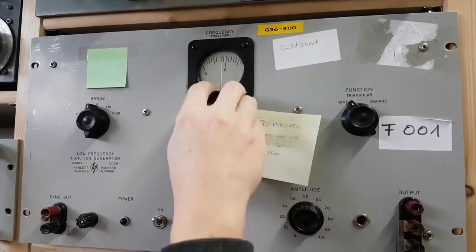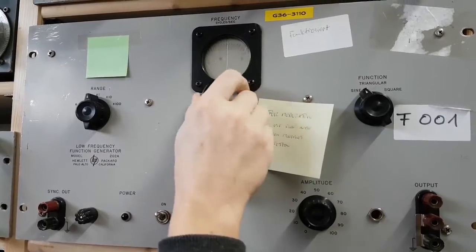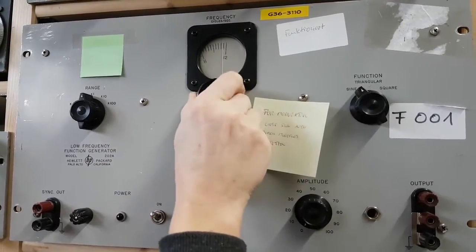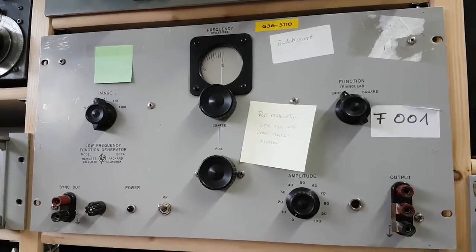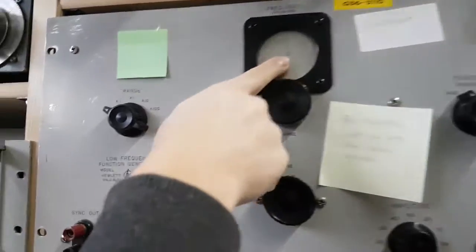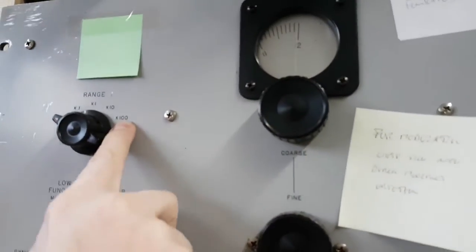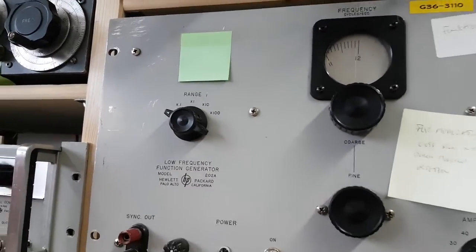Low frequency generator, cycles per second, 1 cycle per second to 12 cycles per second. Wow, okay, I like that one. In ranges, right? So yeah, it's 12. So it's times 1,200. Yeah, and different ranges. Okay.